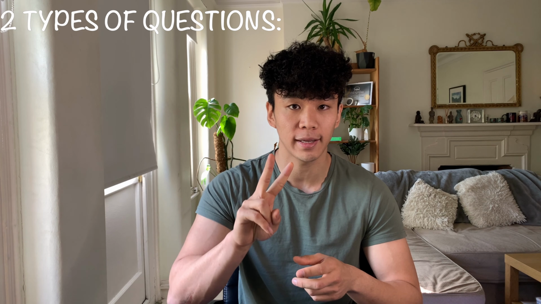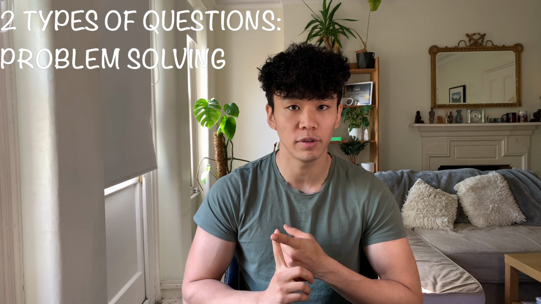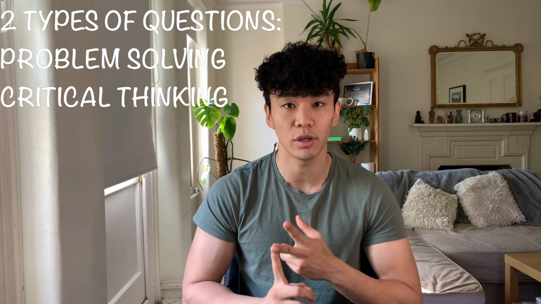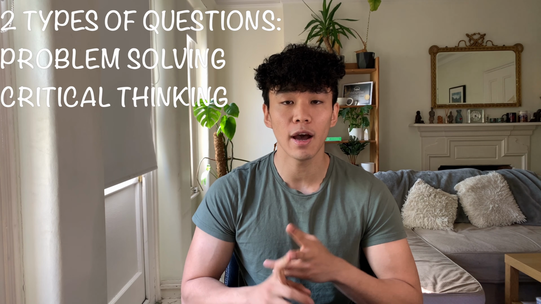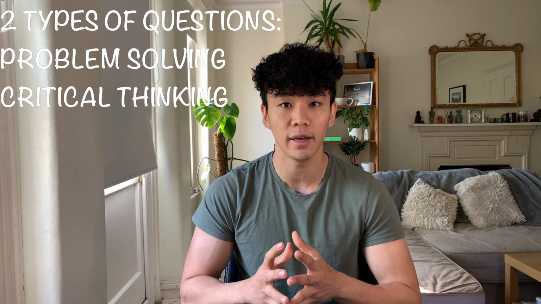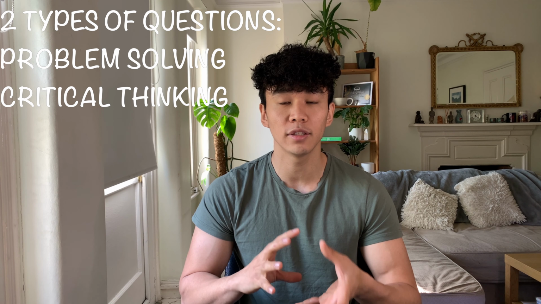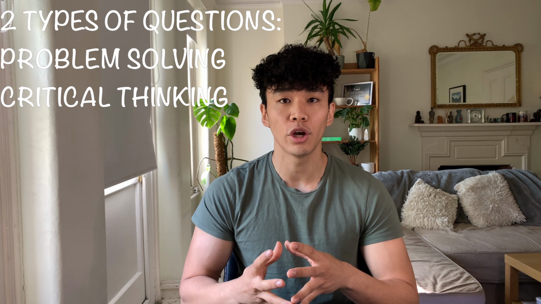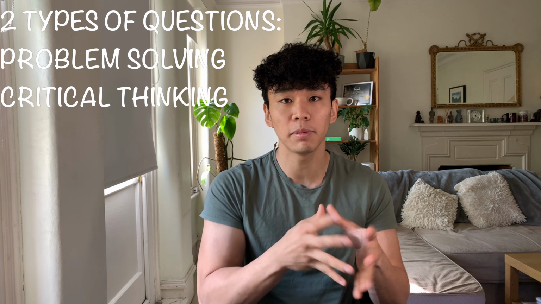You can divide the questions in this section into two main categories. You have the problem solving questions and you have the critical thinking questions. In the exam, you'll get approximately 50% of each, although it can vary from year to year. In the exam, the two styles of questions are also jumbled up together. So it's not like you're going to get all of the problem solving ones and then the critical thinking ones. For this reason, it's really important that you get used to the style of questions so that in the real thing, you'll be able to pick up what type of question they're asking you very quickly.